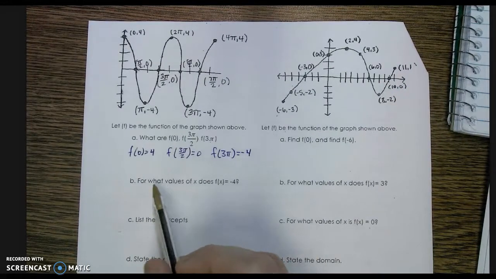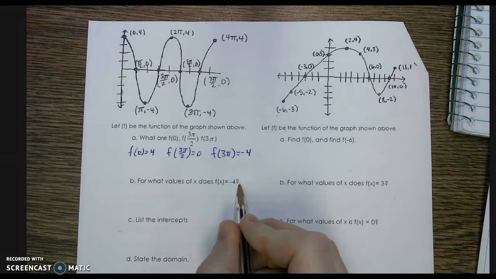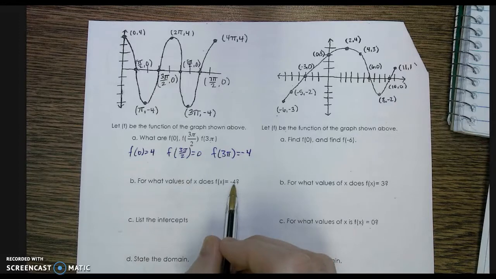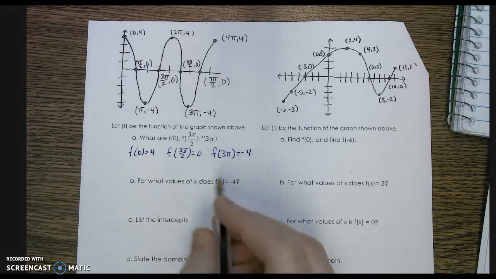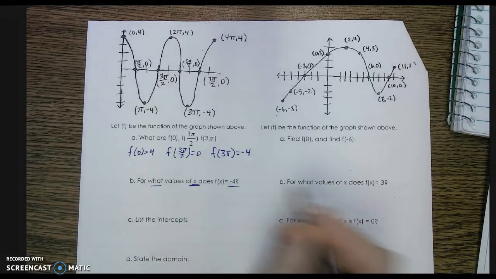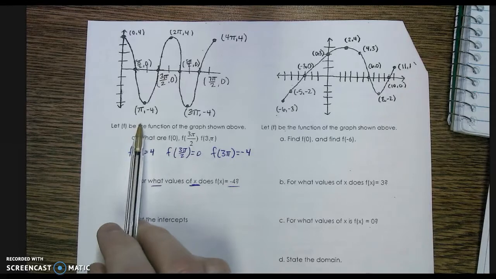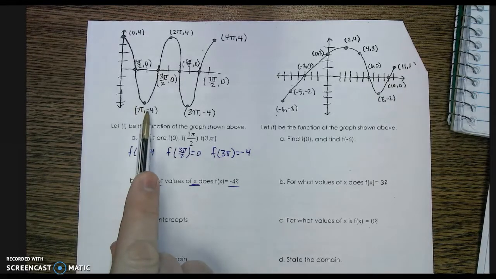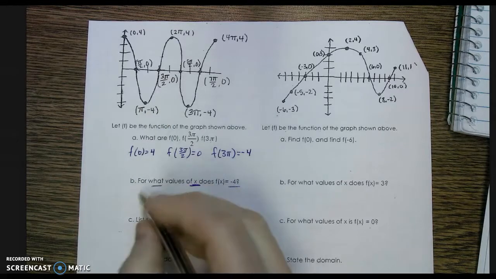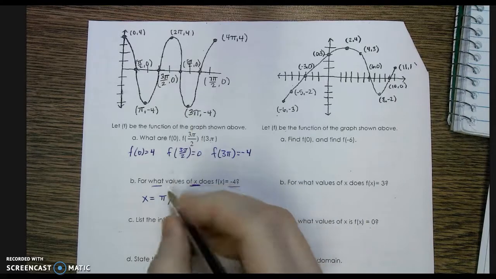For what values of x does f of x equal negative 4? So this is asking the opposite. Here we have what the y value is, and they want to know what is the x value. What x value gives you negative 4? So we're looking for anything in the graph that would give you a y value of negative 4, and we see two of those. So I've got two answers. X is pi, and x would also be 3 pi.